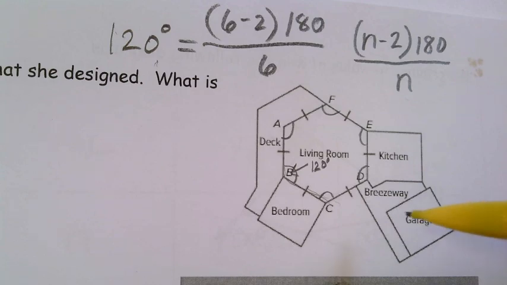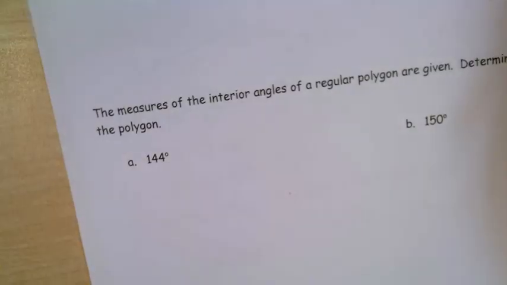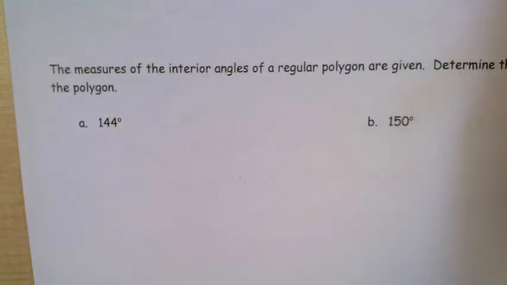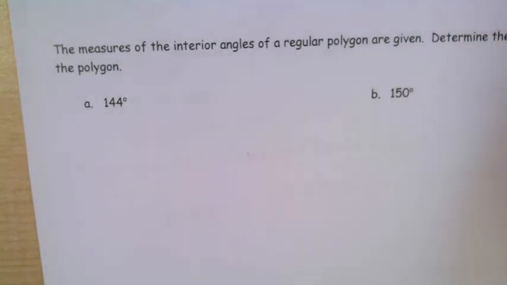I'm going to skip the next one because it's the same type of problem and I want to save time. I think you guys probably got that. If you didn't, come and see me and we can talk it out a little bit further. This next one, I'm going to give you 2 different ways that you can work out a problem like this.